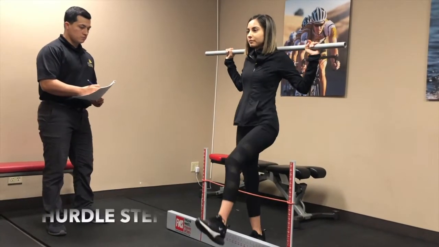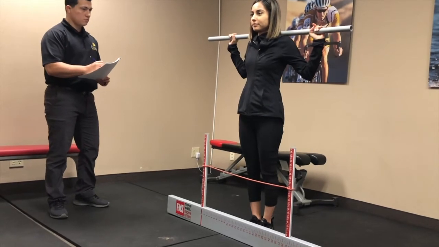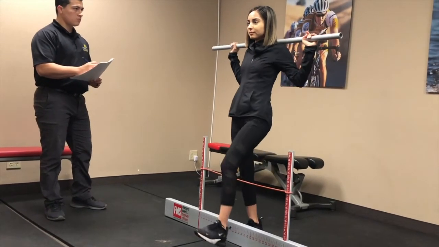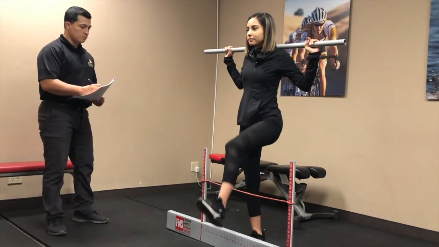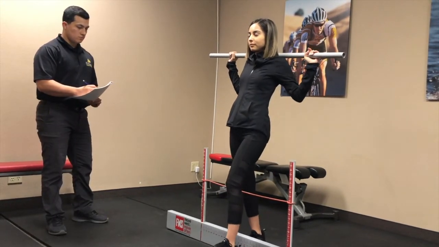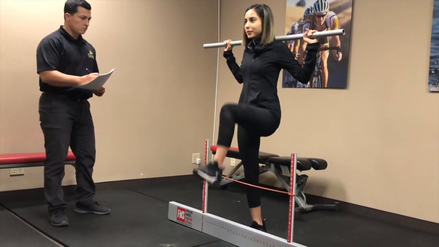The objective of the hurdle step is to identify any imbalances between stepping functions between the left and right side, such as walking, running, and climbing. Implications of the hurdle step could be linked to poor stability of the stance leg or poor mobility of the stepping leg.